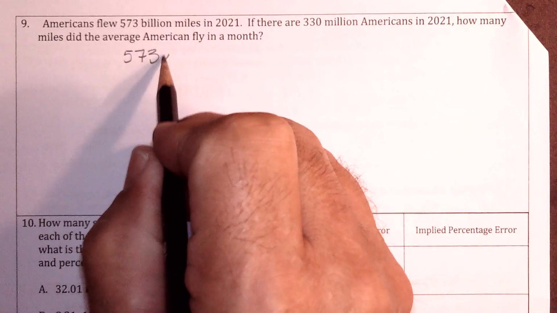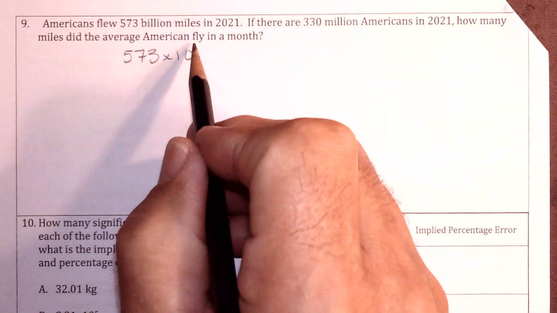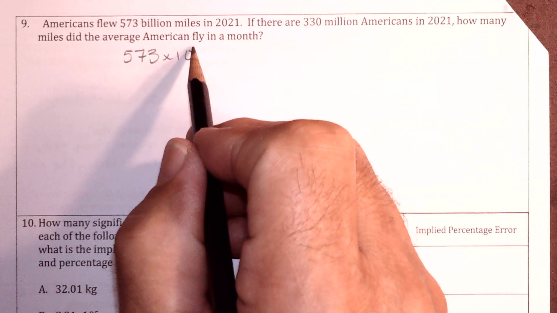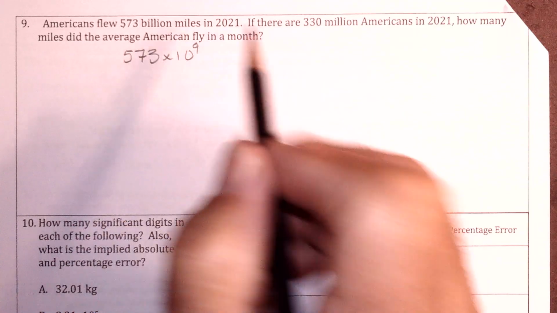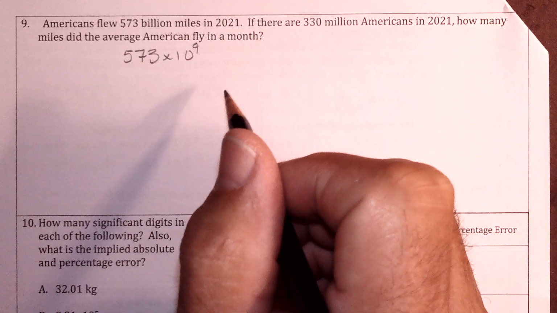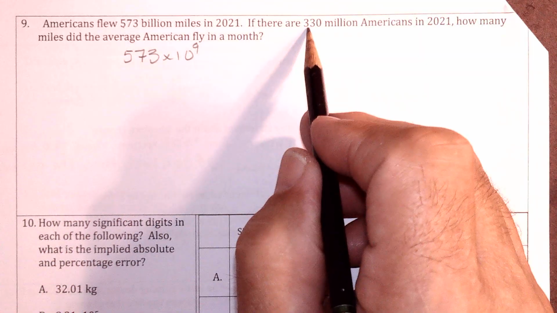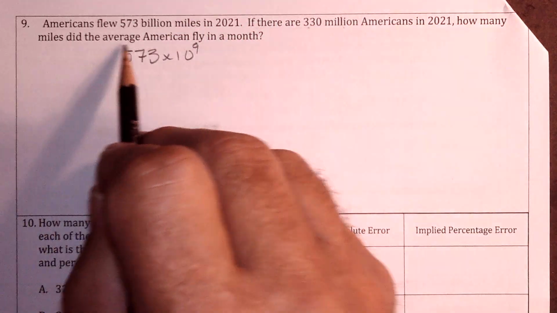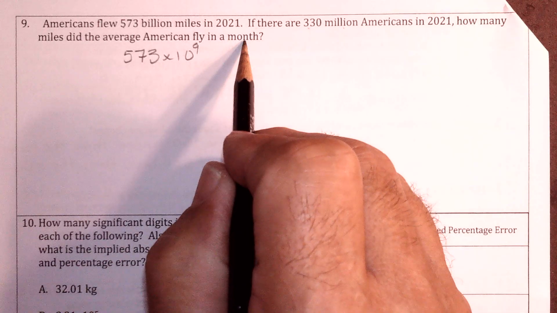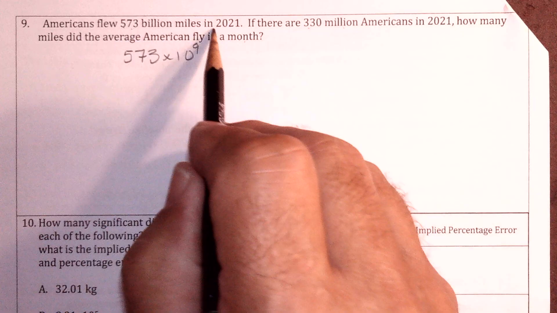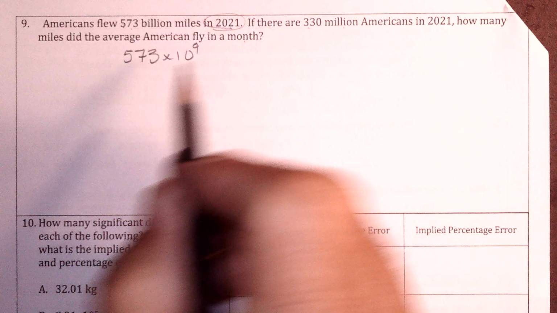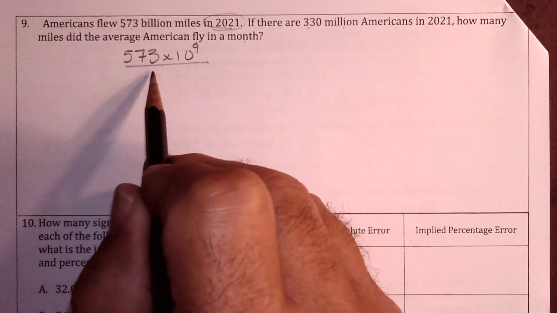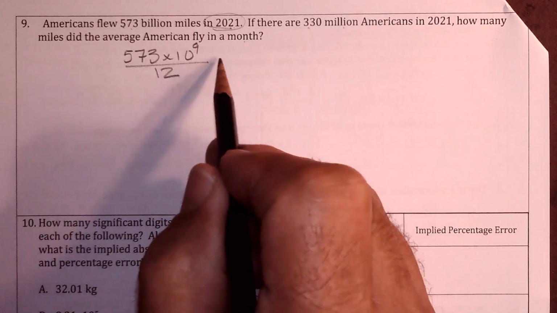So billion is times 10 to the 9th: 3 would be 1,000, 6 is a million, 9 is a billion. If there were 330 million Americans, how many miles did the average American fly in a month? Well, this is in the whole year. So we got to divide this down to a month's worth of flying. So that would be divided by 12.